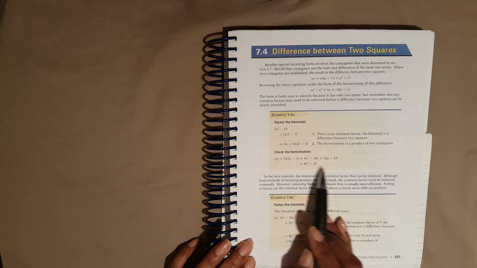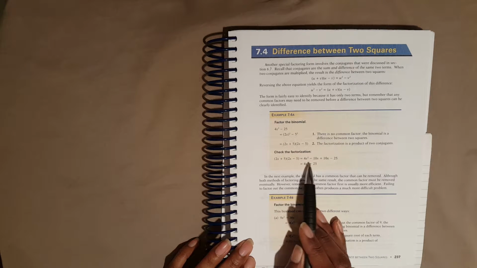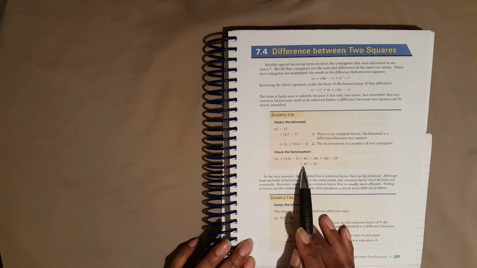Now they're showing you that you can check it by distributing, doing your FOIL, and noticing that the two terms in the middle cancel out. That brings you right back where you started. Okay, so here is the answer.